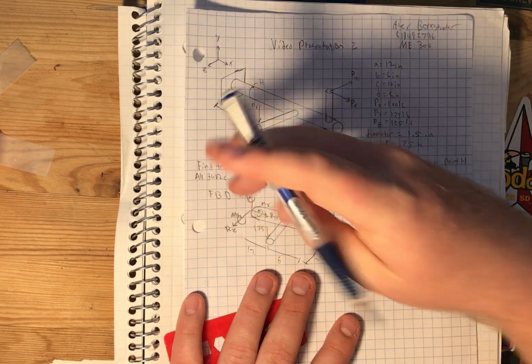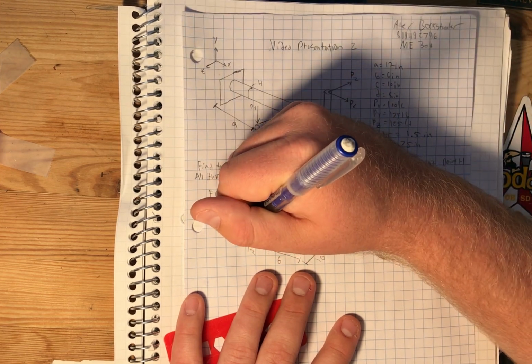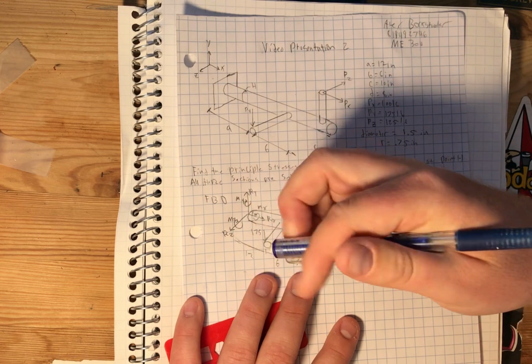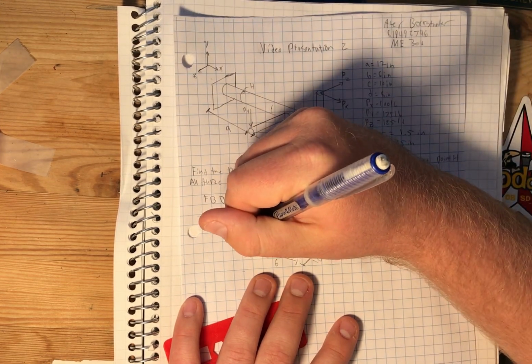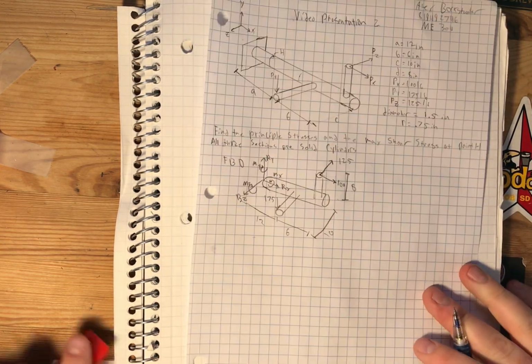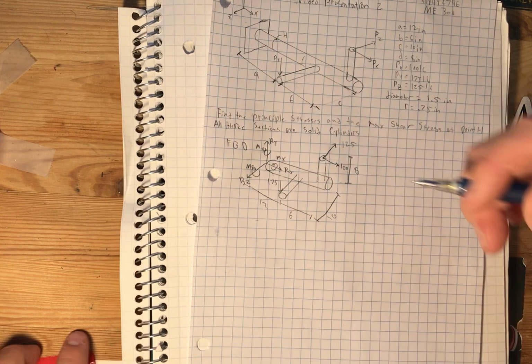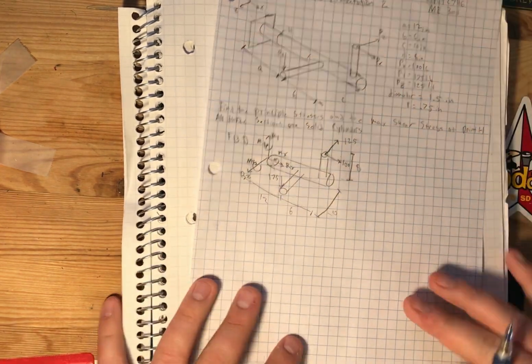Let me extend this. This 12 inches goes all the way to the Z-axis. Right, so there's our free body diagram at point H.